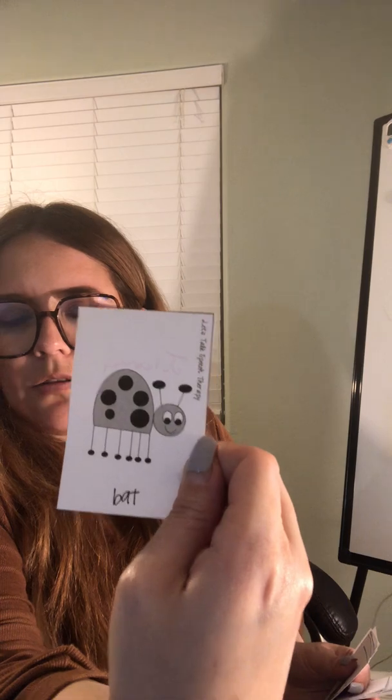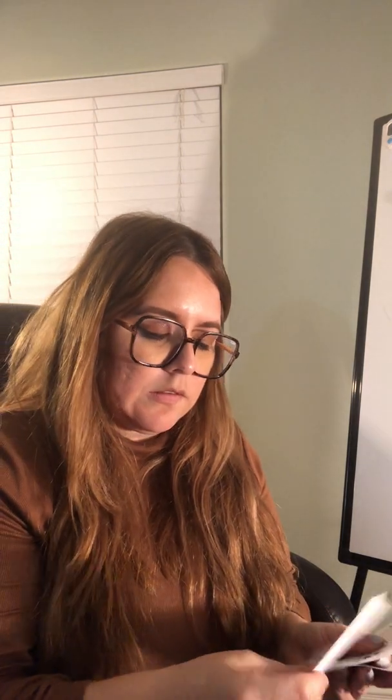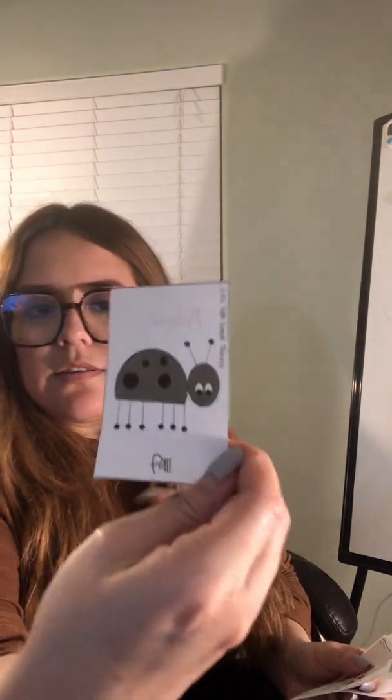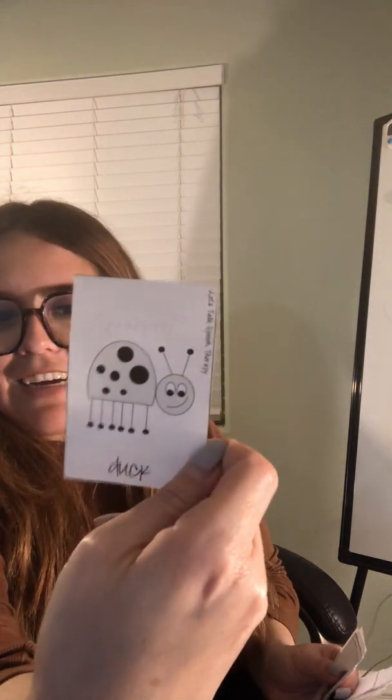Juliana, your word is bat. So think of the two things that bat means. Aubrey, your word is fall. Trayvon, your word is duck. Jade, yours is can.